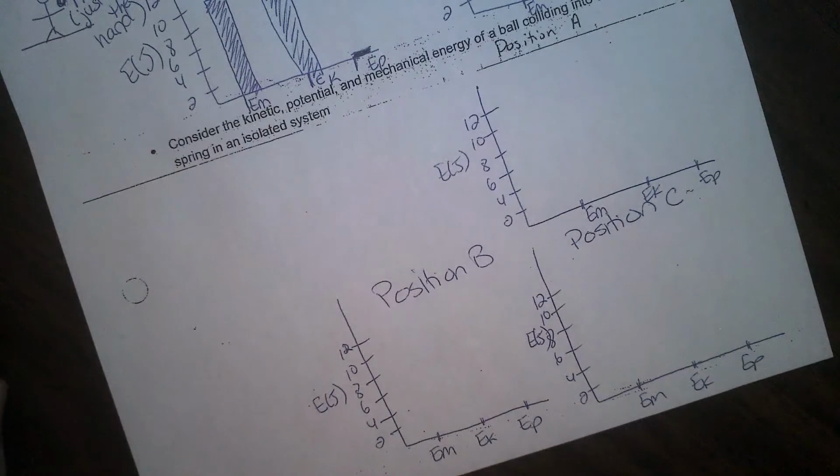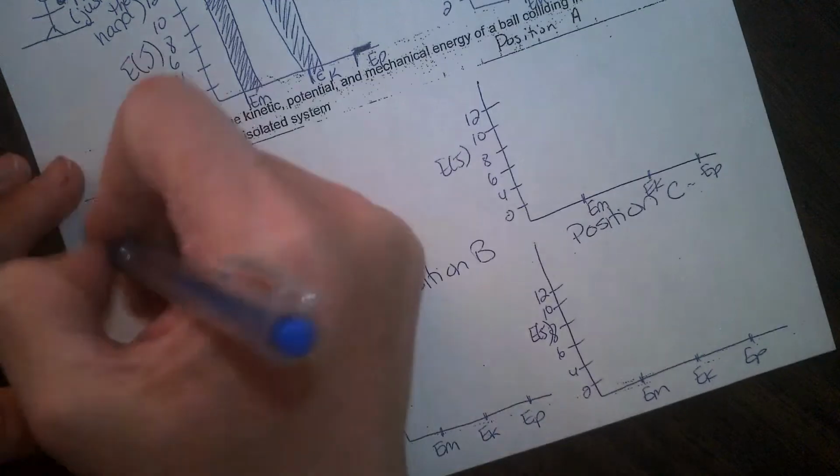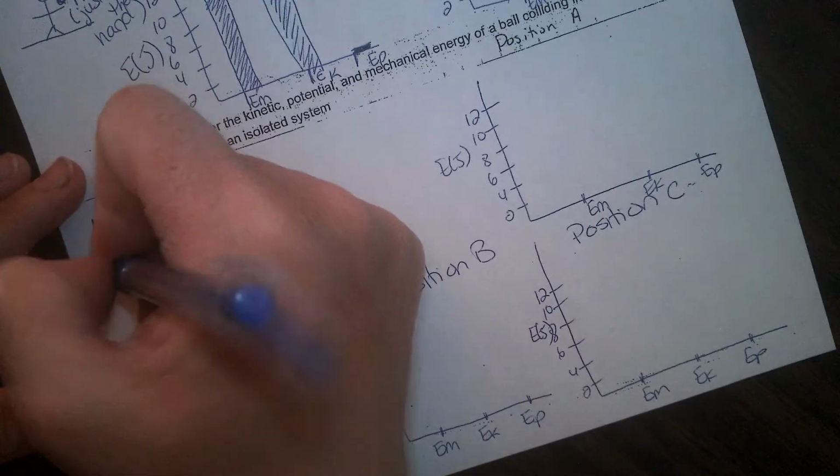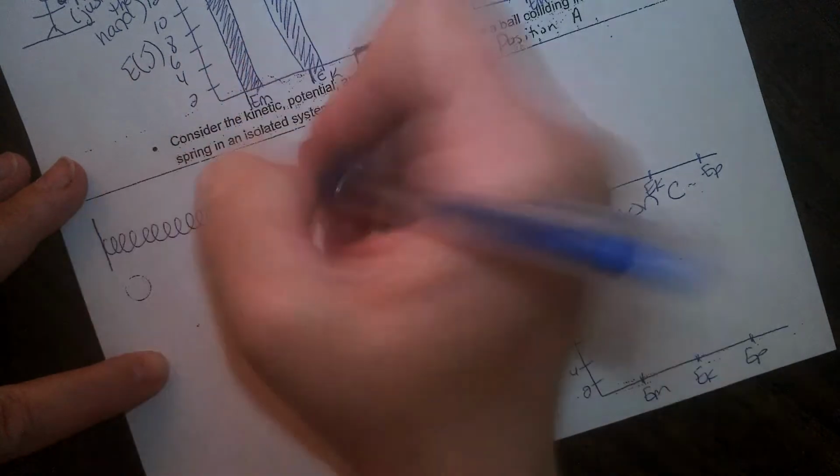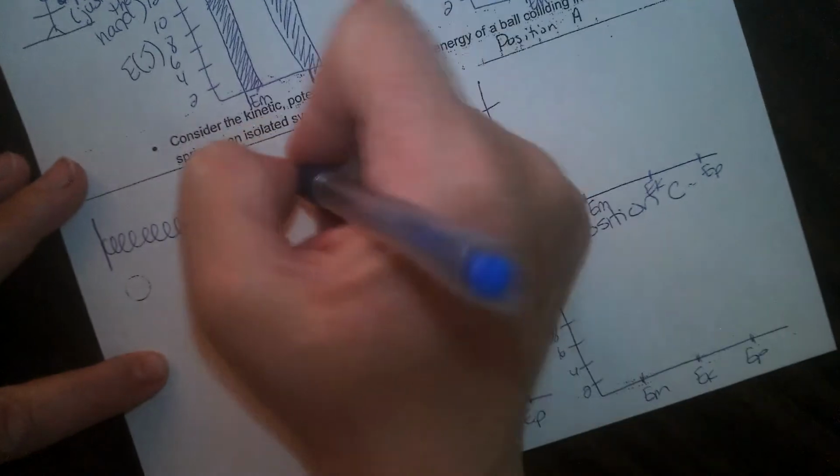We're going to look at the kinetic, potential and mechanical energy of a ball colliding into a spring in an isolated system. So here we have a spring, and we have a ball. The ball is moving this way to the left.